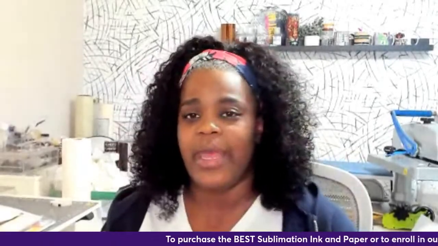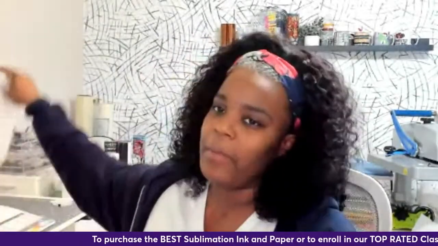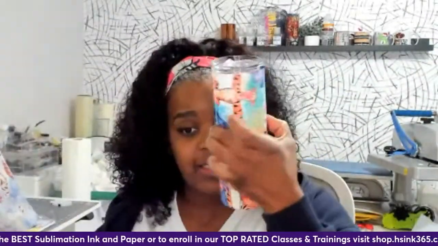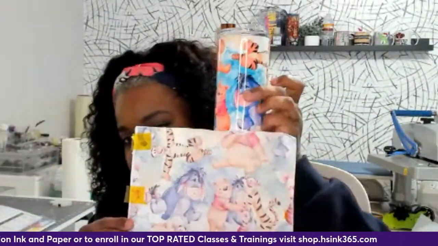You set your heat press, your tumbler press, or you can set your oven at 365 degrees. In an oven, it's about 4 minutes. With a heat press, you press it for 30 seconds, rotate it, press it for 30, and depending on the size, press your ends. You're going to go from this to this. All right, so you can see the difference.